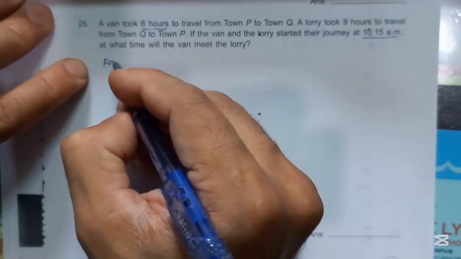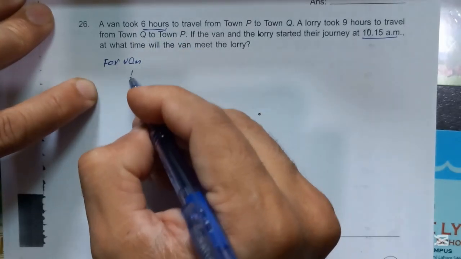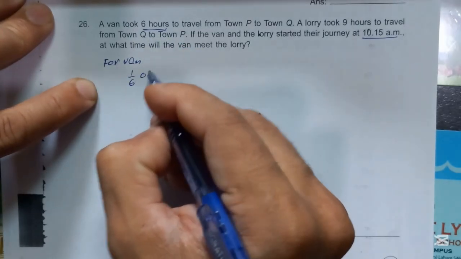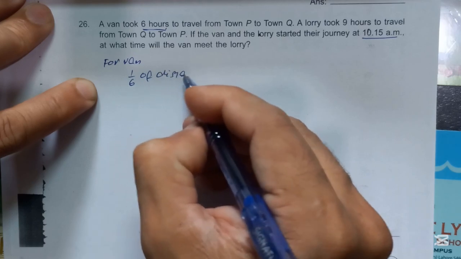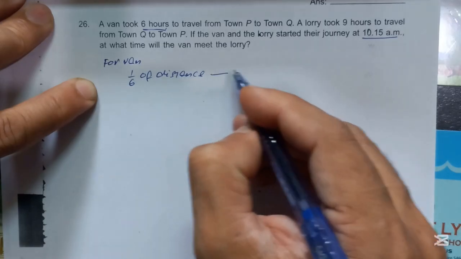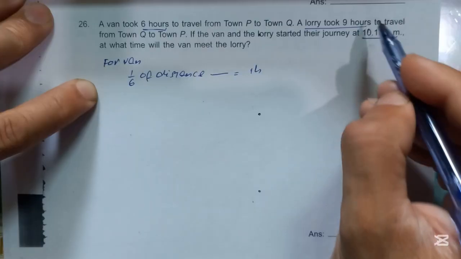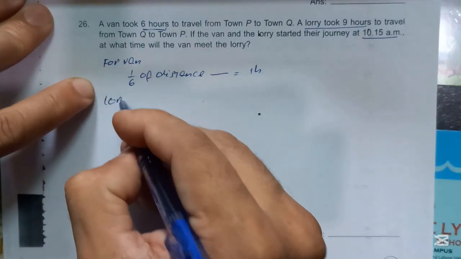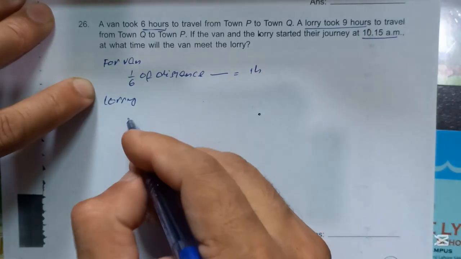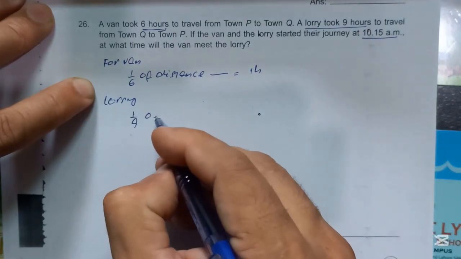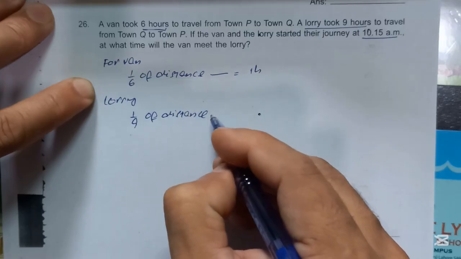Okay, times are given now. So the van will cover 1 by 6 of the total distance in 1 hour, and the lorry will cover 1 by 9 of the distance in 1 hour.